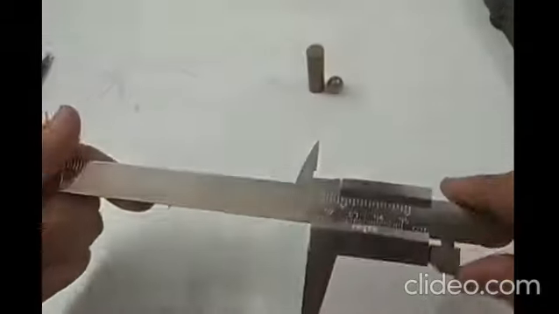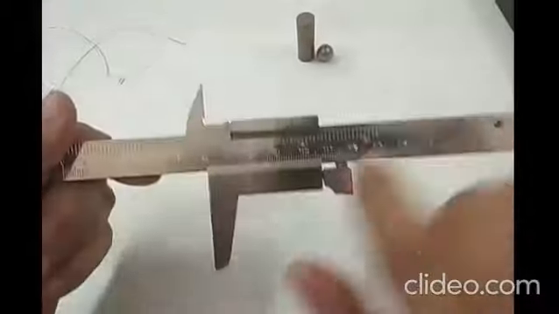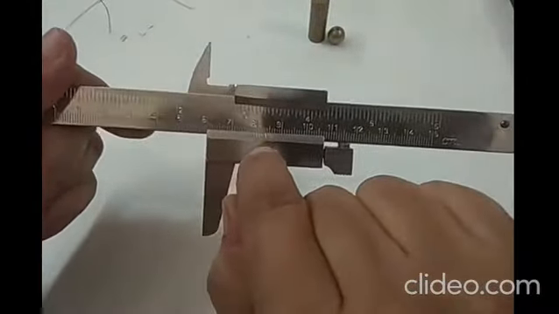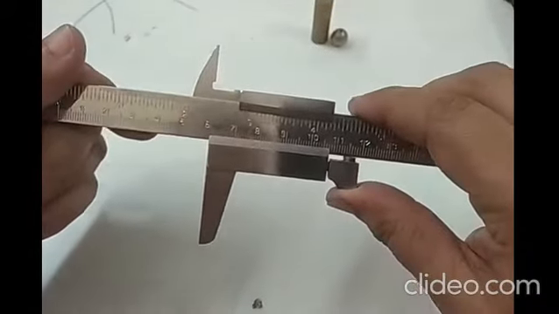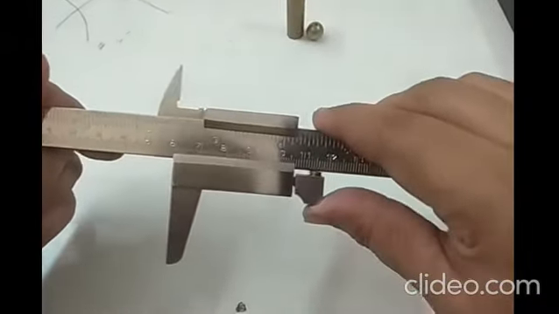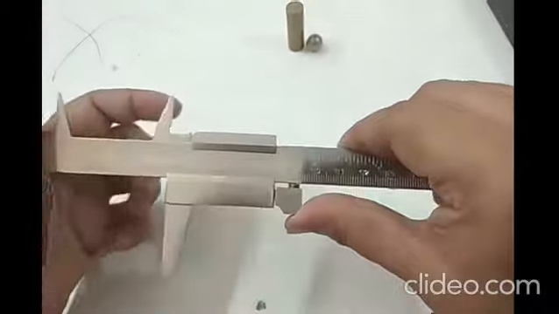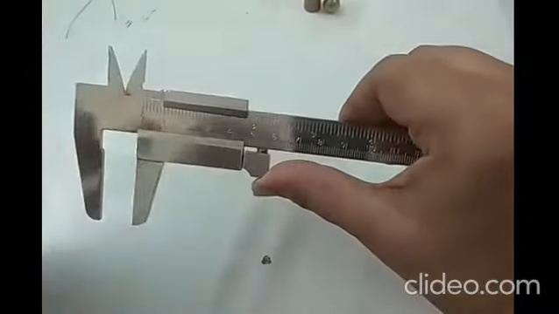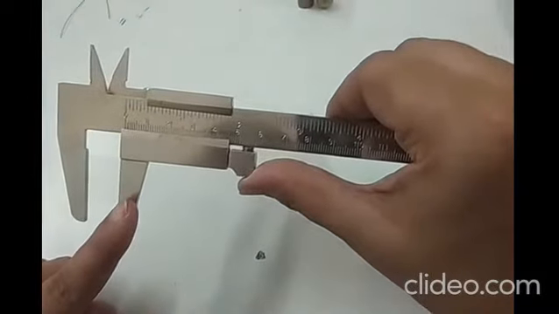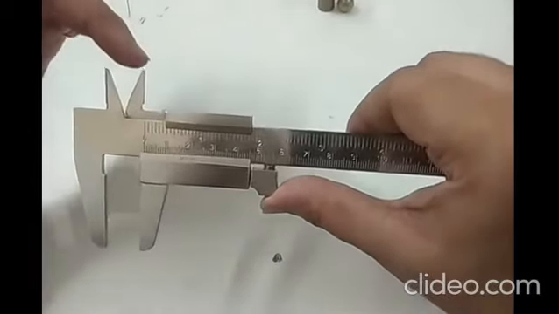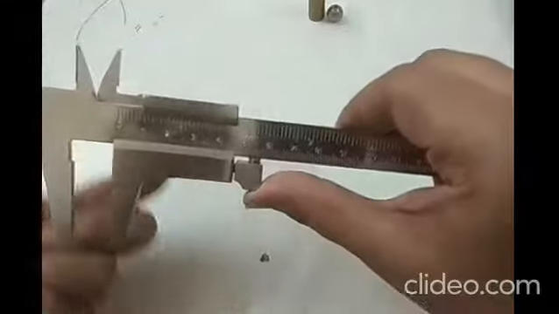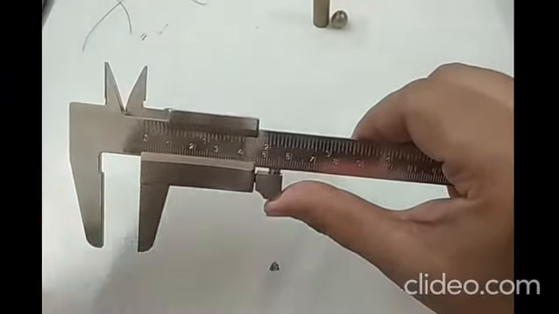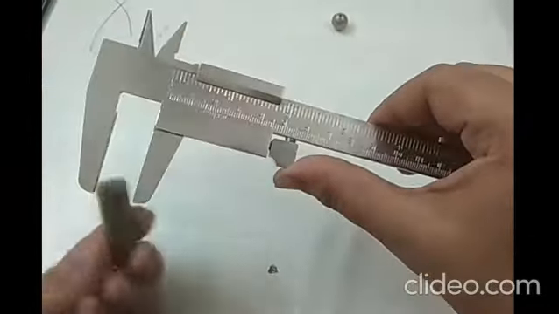Now this sliding scale is visible to you. This is the sliding scale. The sliding scale is known as the Vernier scale. And if I move this Vernier scale, you can see that other jaws appear. This is the other lower jaw and this is the upper jaw. These lower jaws are used to find the outer diameter of any object.